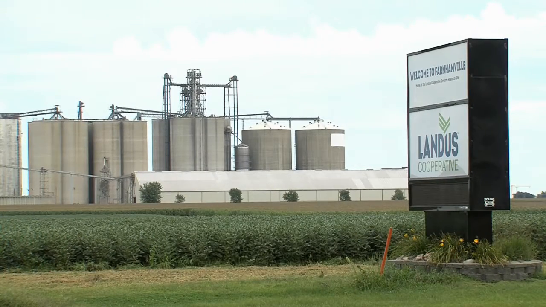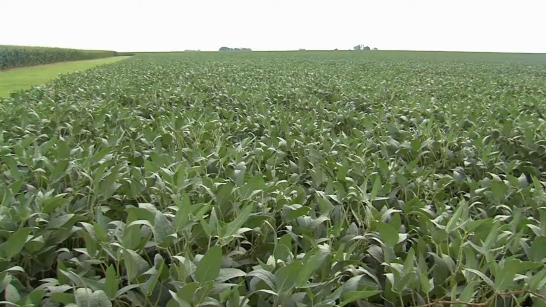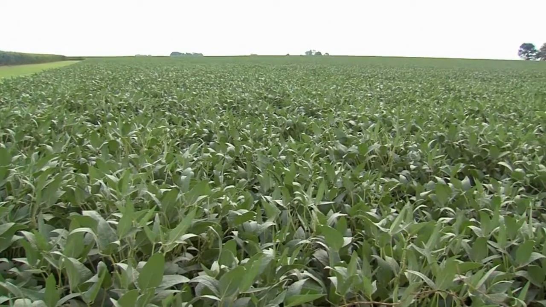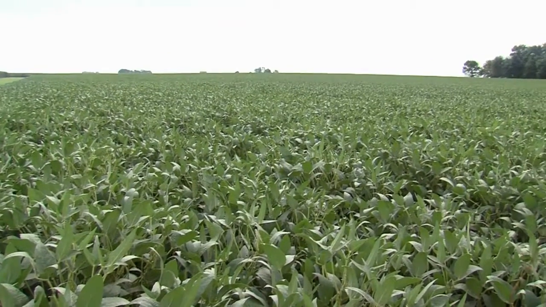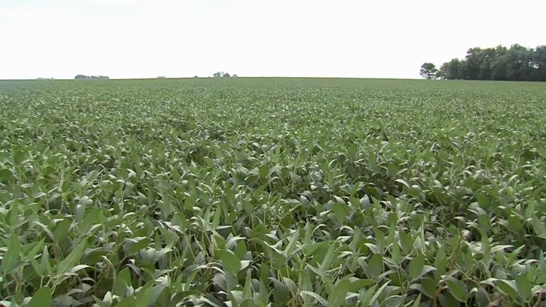Your Farnhamville yield data will drive this point home. Over the past 2 years, we've had a planting demonstration with 3 planting dates. They were the first week of May, the third week of May, and the first week of June. The average yield difference between the first and last planting date was 15 bushels in favor of the early planting.